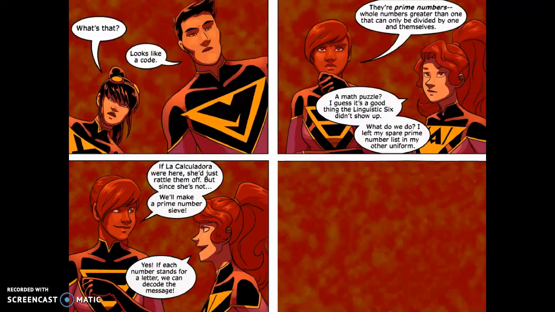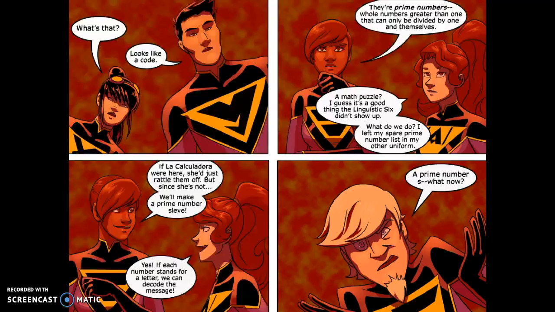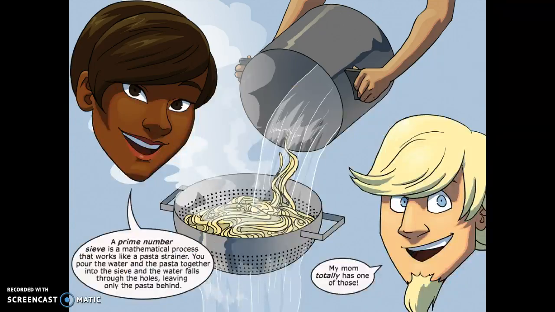And Equality comes up with the idea that we're going to make a prime number sieve. And, of course, Radical, being the dumb guy that he is, really doesn't know what that is. So Equality explains it to him. And this is the best thing I could come up with. Originally, I came up with sifting for gold. But I think this one actually works better. It's more relatable to students. Everybody, I hope, knows how to make a little bit of pasta.